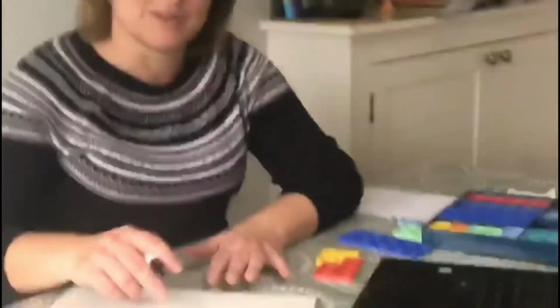If you come round and have a look at the whiteboard, then today we're going to be learning how to add ones to one-digit numbers and two-digit numbers.